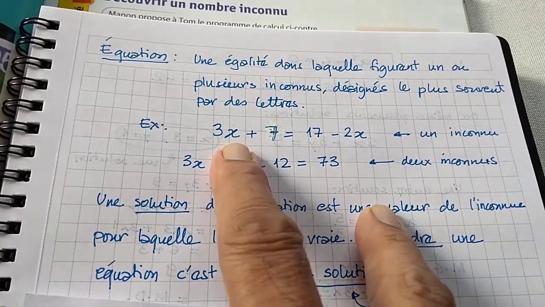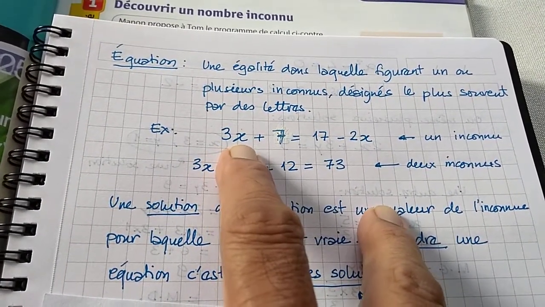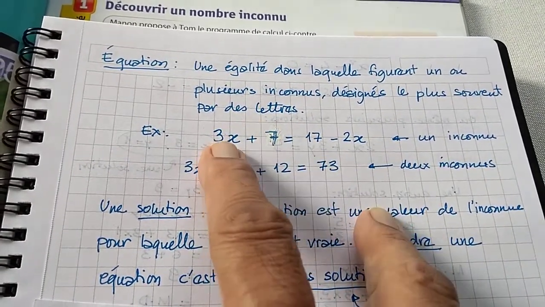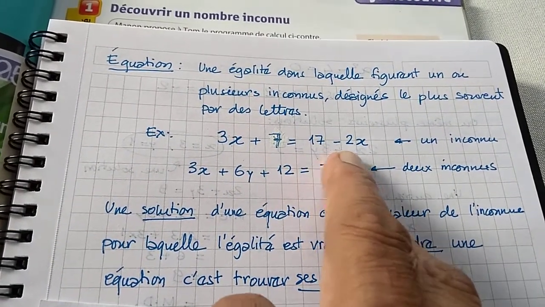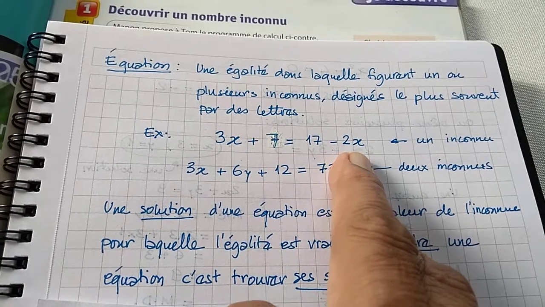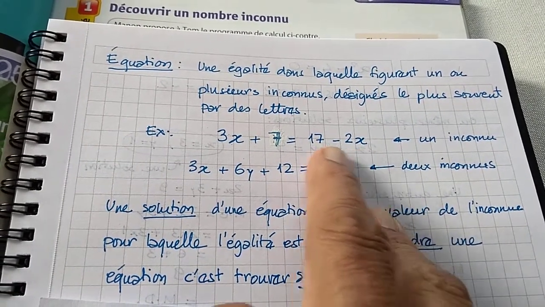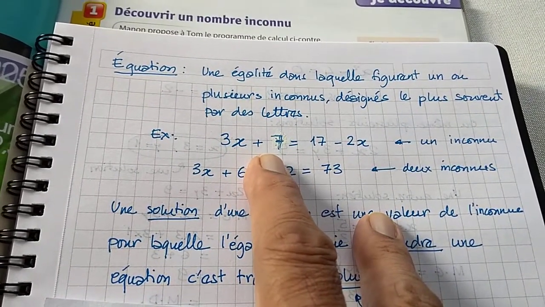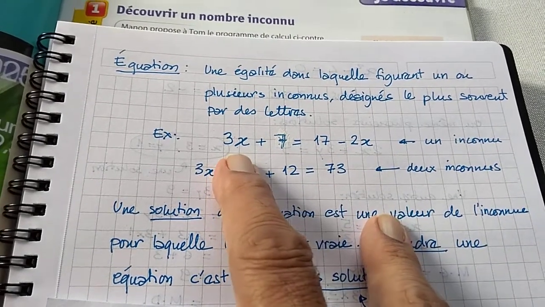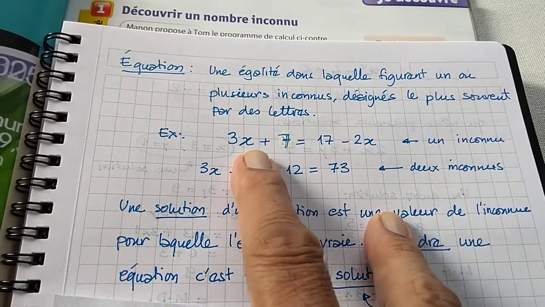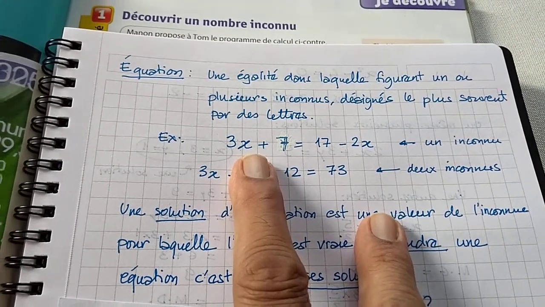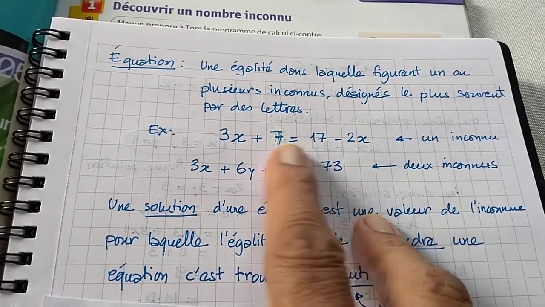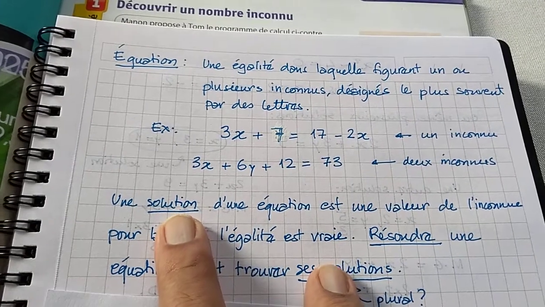Let's try another one. If we put x is equal to 1, then you'll get 3 into 1 is 3, 3 plus 7, 10. So, membre gauche est 10. This side will get 17 minus 2x, 17 minus 2 into 1, 2 into 1 is 2, 17 minus 2 is 15. So, this side you have 10, this side you have 15. And that means this equality is not true, and that means x doesn't have the value of 1. We'll figure out that there will be only one value of x for which this equality will be true, and that is called the solution.